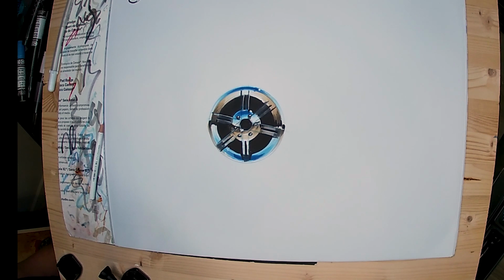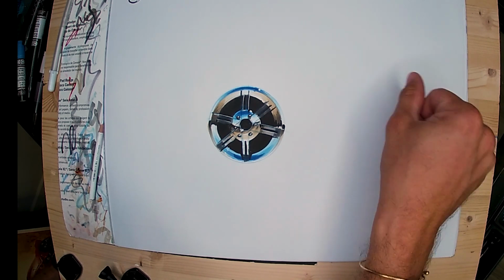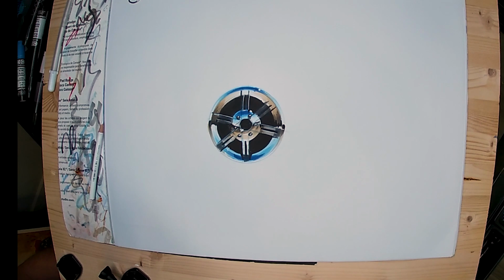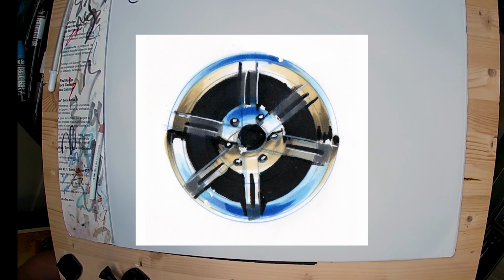I'll show you that with 3D modeling and stuff to understand how the surface is reacting and bending. And this was just a quick video to get you comfortable drawing chrome wheels and drawing wheels that have a little more volume to them.